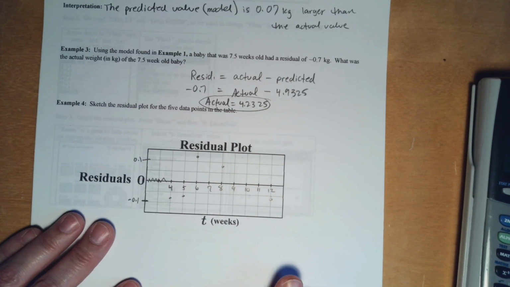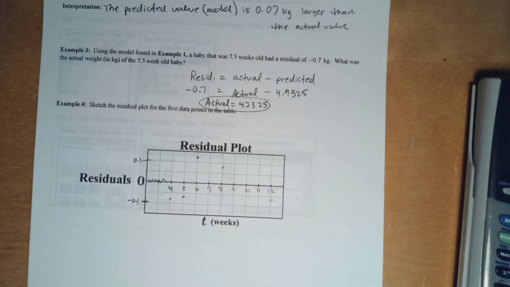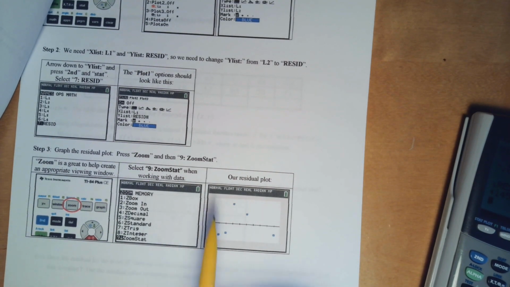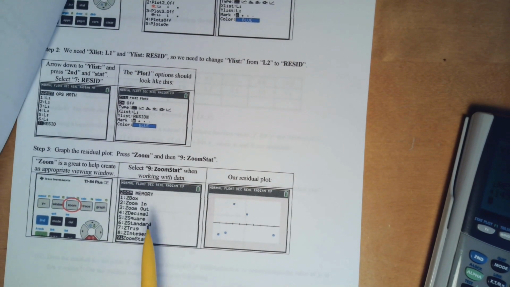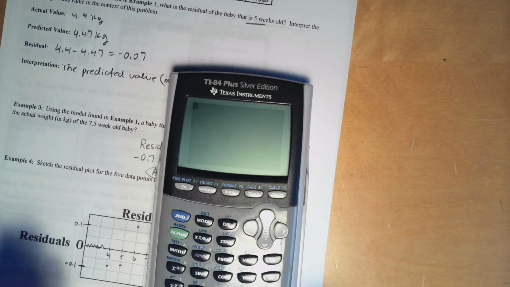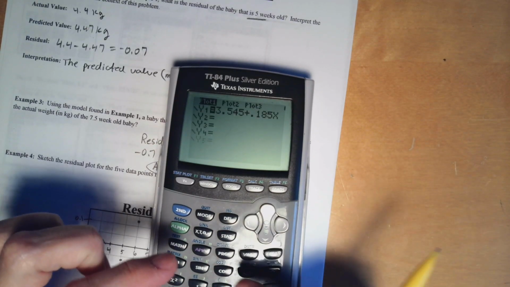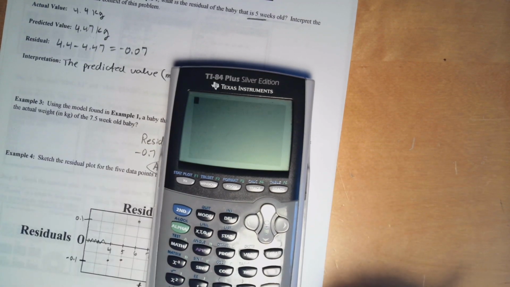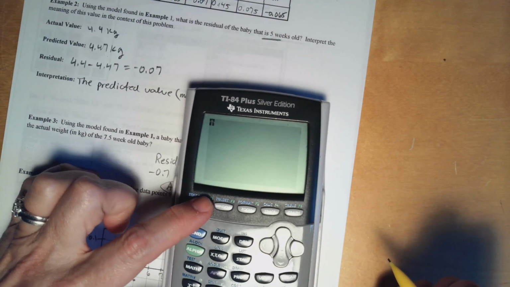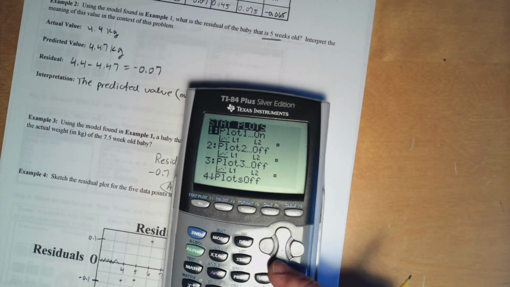Okay, so great. But your calculator will also do this for you, because you want to be able to look at the residuals really quickly. The next page basically tells you how to do the residuals on your calculator, but I'm going to show you here, so we're going to skip that page. Let me clear this off. I got my data in there, and I have my regression calculated. If you want to see a graph of the residuals, we're going to go back into the stat plot, second stat plot. I want to see a residual plot for every value of t right here.